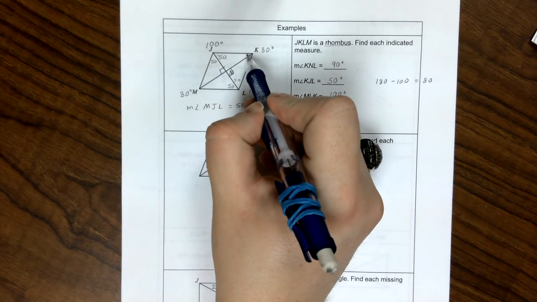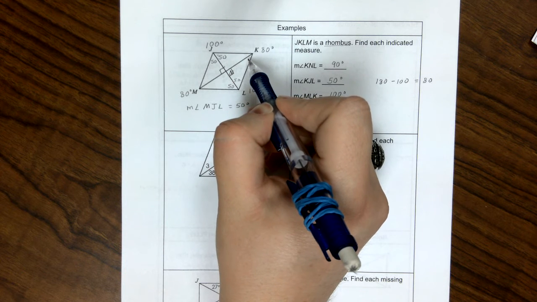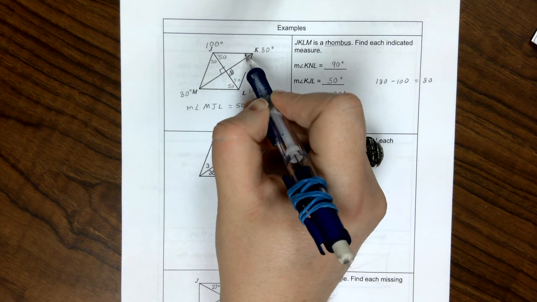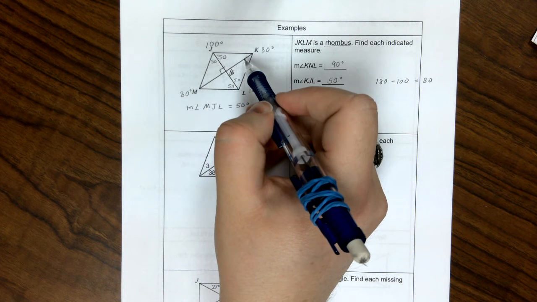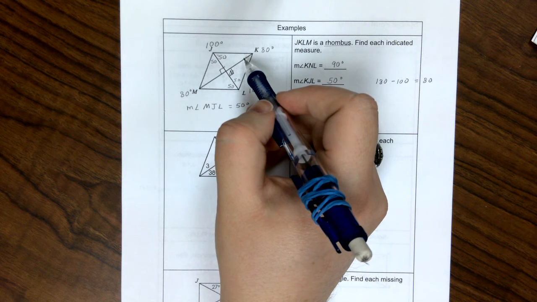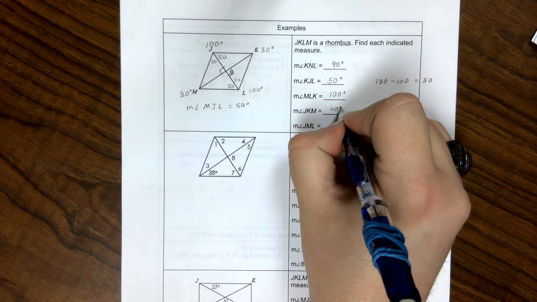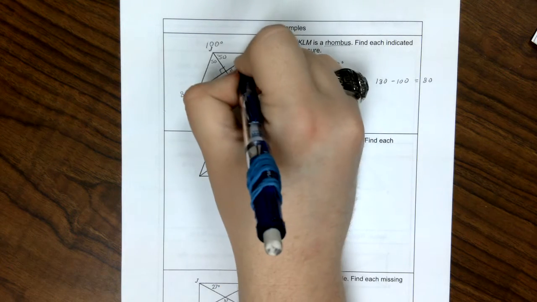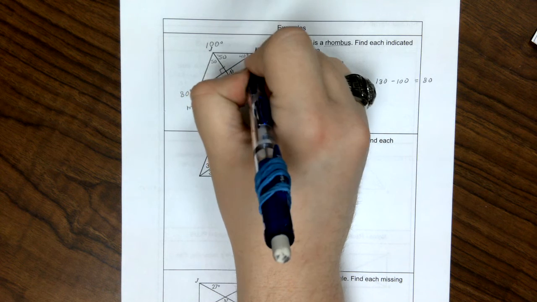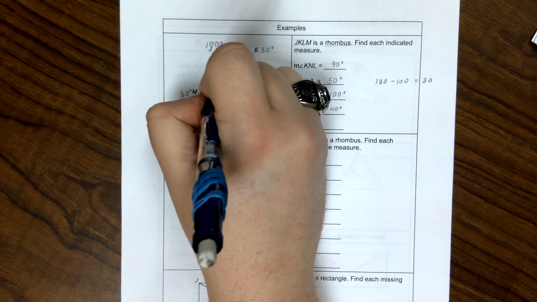Now, remember, again, these pieces are the same size. They're exactly the same. So if two of them make 80, what does one of them make? What's half of 80? 40. So this is going to be 40. JKM, so this is 40 degrees. And that's 40. And then again, that's 40. And that's 40.